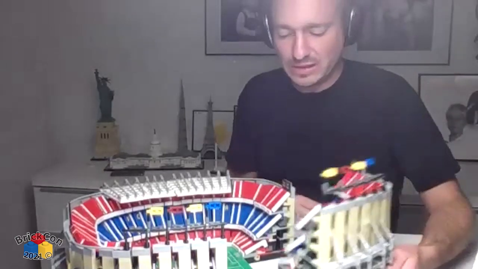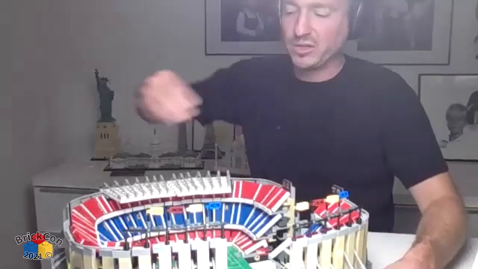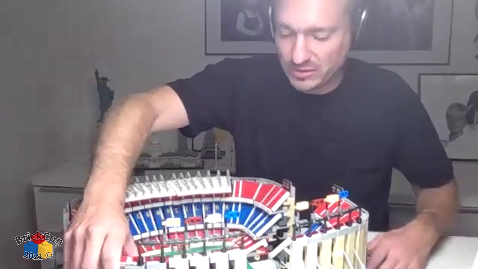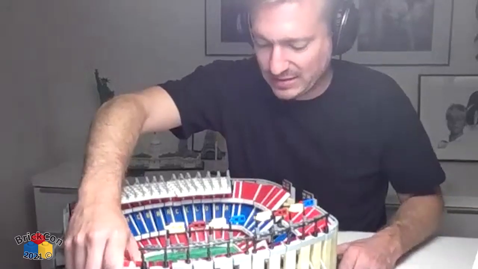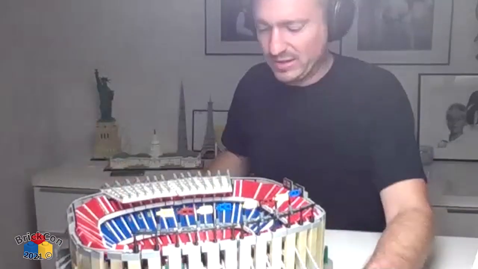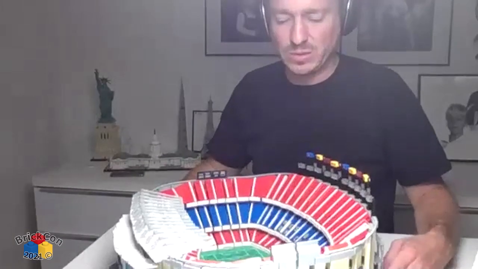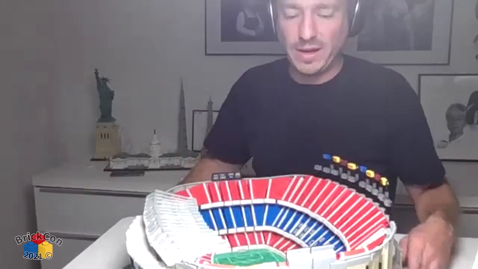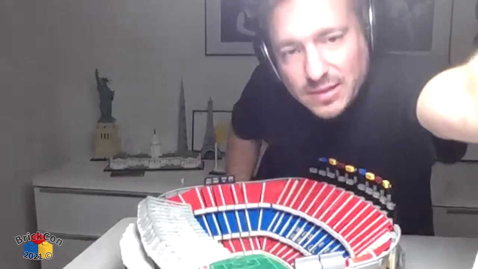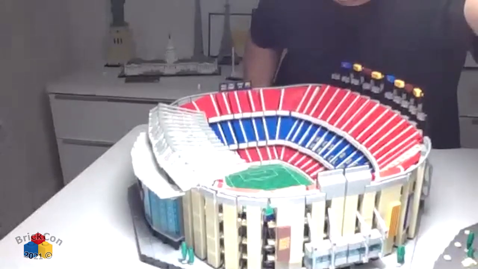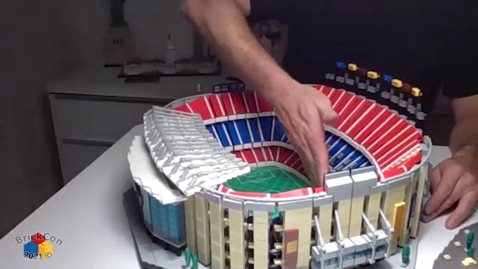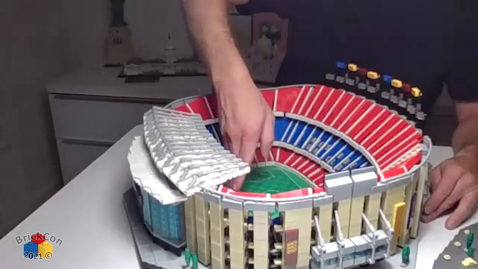A lot of the learnings from the Colosseum were actually incorporated into the Camp Nou, since it's quite similar in some ways, yet different in many others. So the floor plan is not an ellipse. It's rectangular with 4 distinct curves.